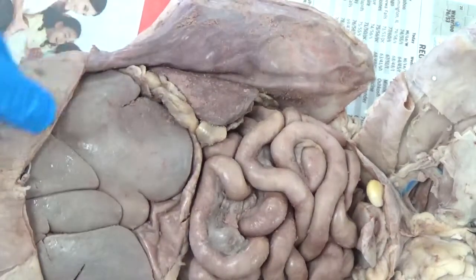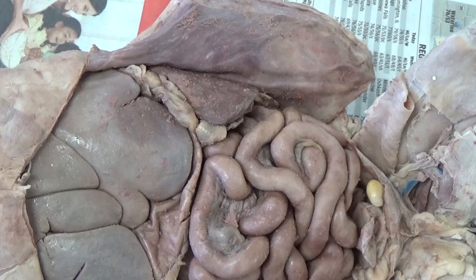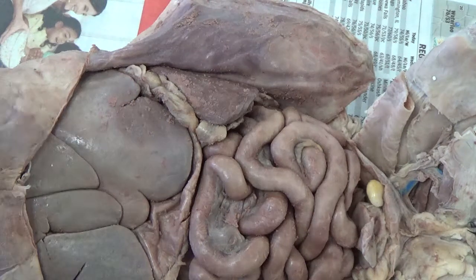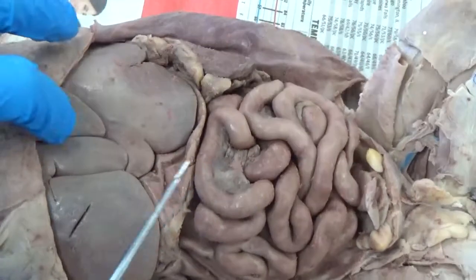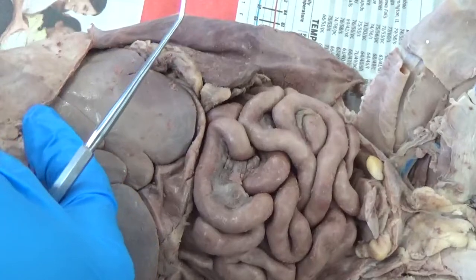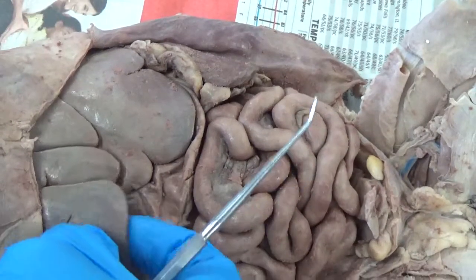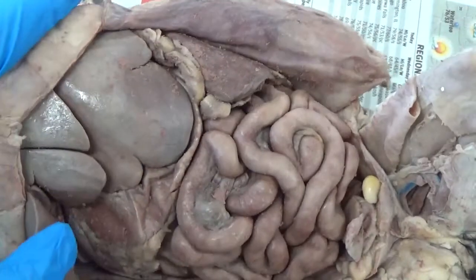We'll talk about that a little bit later. The liver takes up a great portion of the anterior portion of the abdominal cavity, and it's divided up into lobes. That helps increase the surface area.